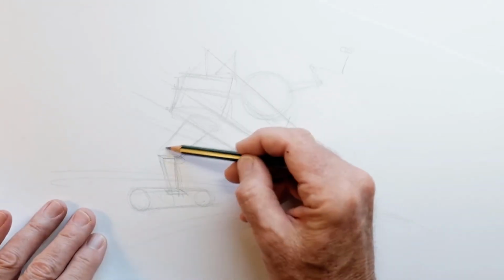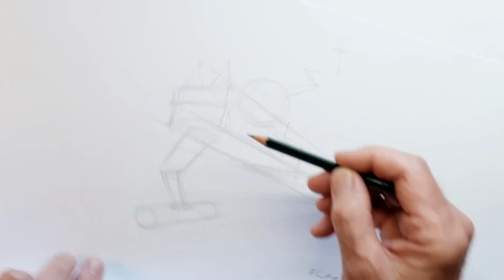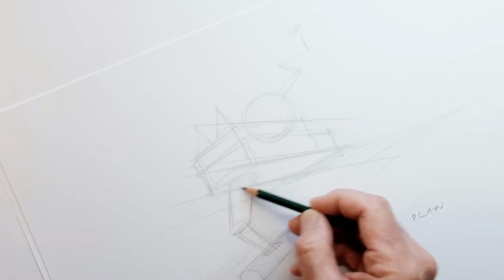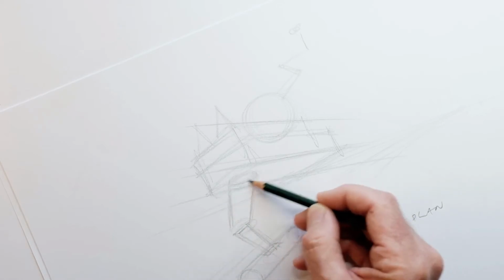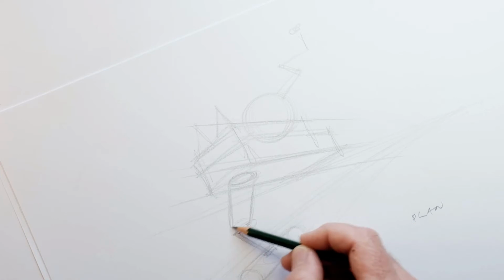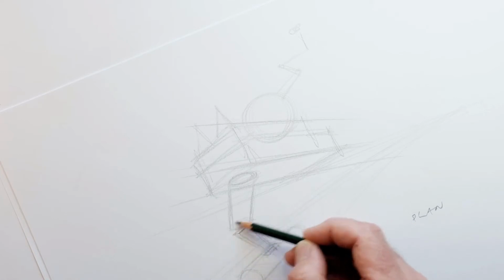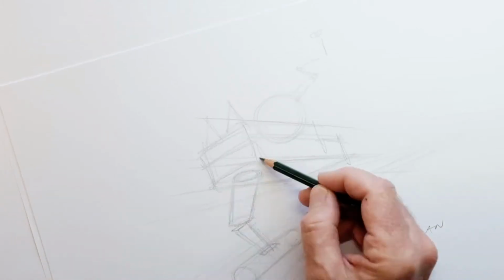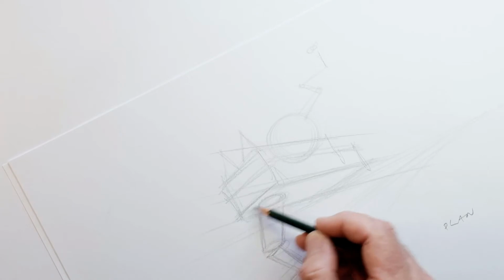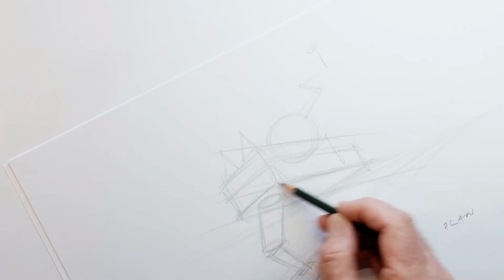Now a cylinder has ellipses at either end, right? So I'm planning my ellipse here, and there'll be one here somewhere, but it's going to be fairly flat. Something like that. And then now I'm thinking about the bottom of my object. So I'm just trying to make it a little bit cleaner, get my perspective a bit better.